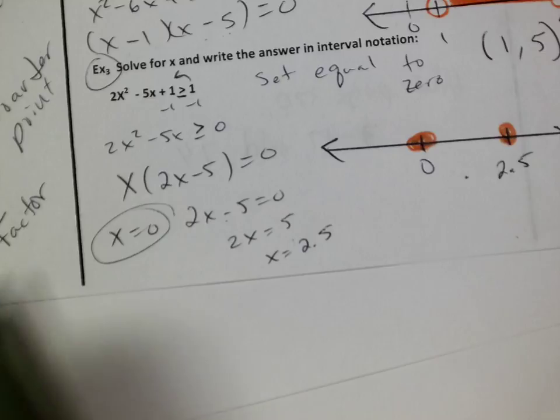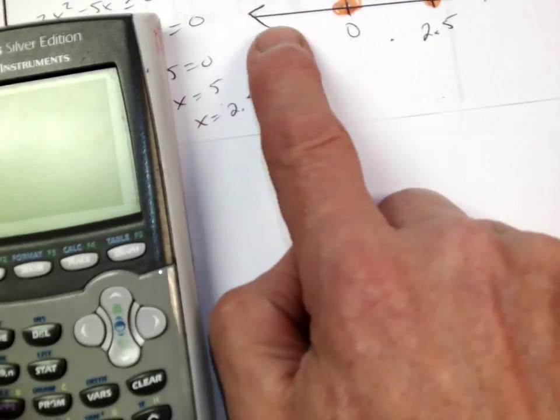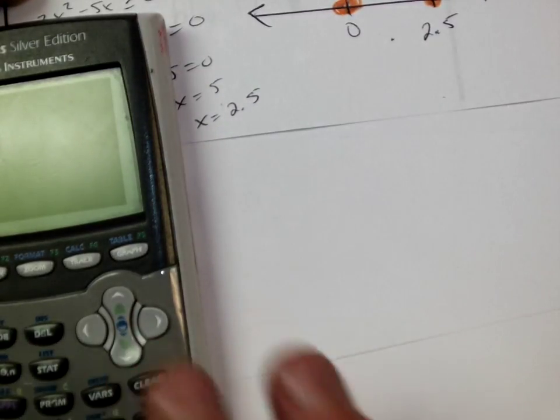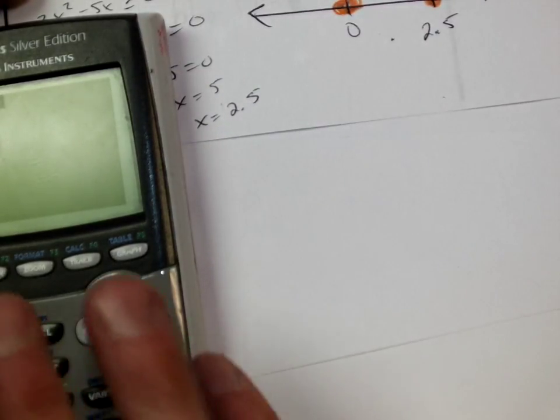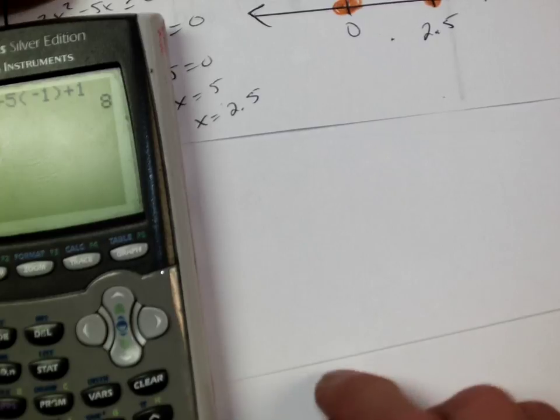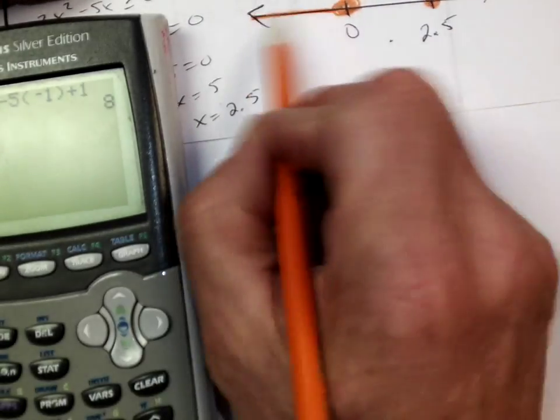Let's use the calculator. Give me any number over here. Any number. -1. Let's plug in -1. So I'm going to go 2 times -1 squared, subtract 5 times -1, plus 1. I get an answer of 8. Is 8 greater than 1? Yeah, so I want to shade that region, don't I?